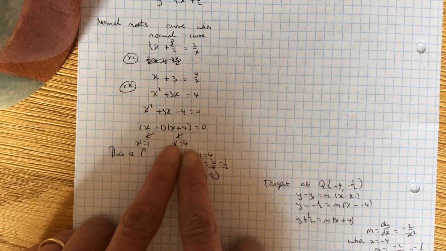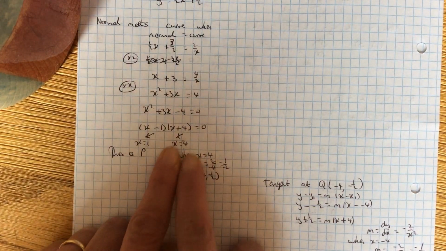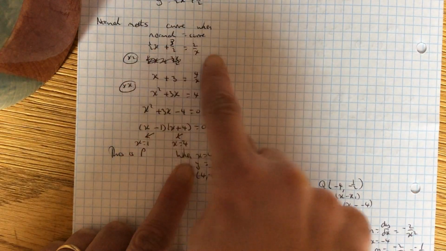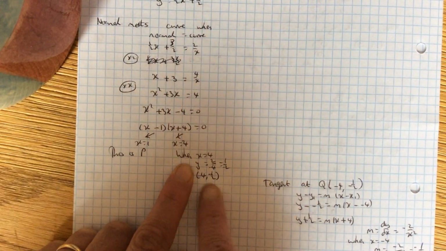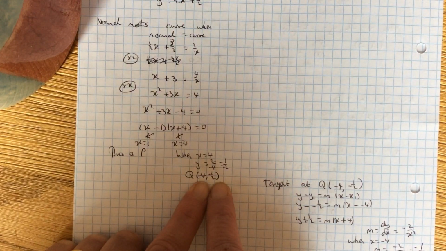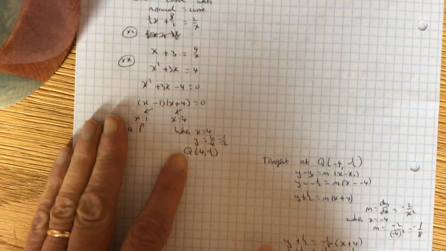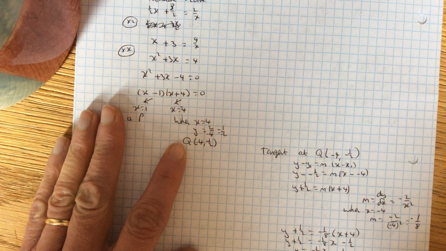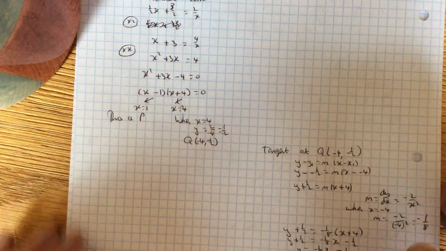This is P. So you're talking about finding what happens when X is 4. You can sub X equals 4 into either the normal equation or the curve, because they both meet, they're both at that point, to get your Y coordinate. That's your Q. Then you're told R is the point where the tangents P and Q meet.